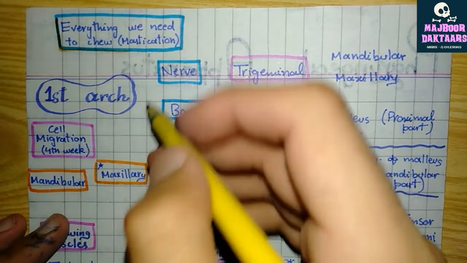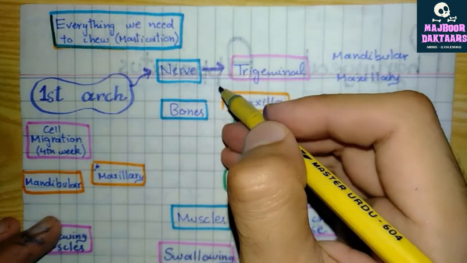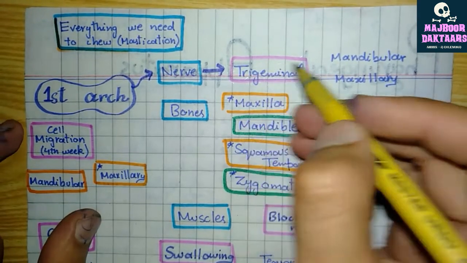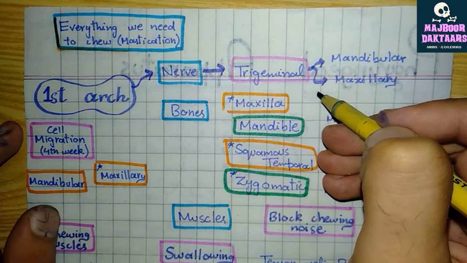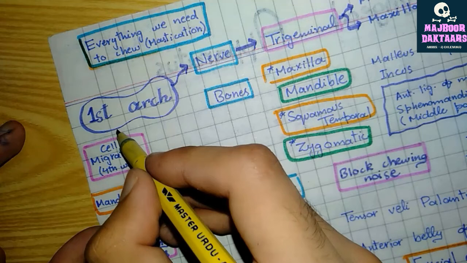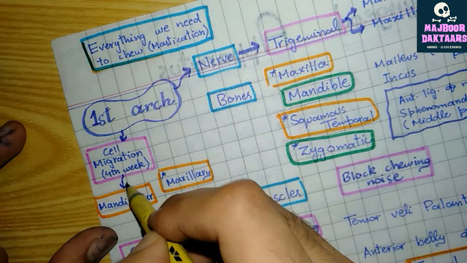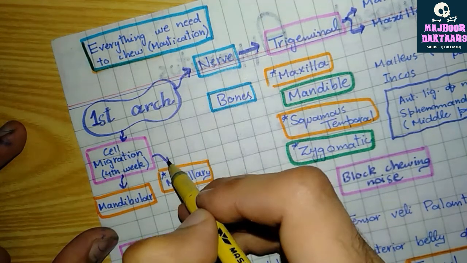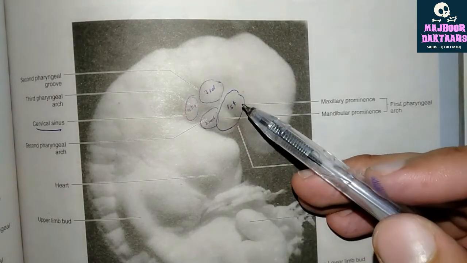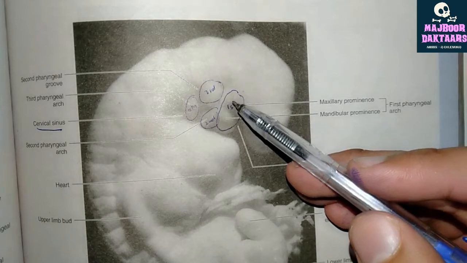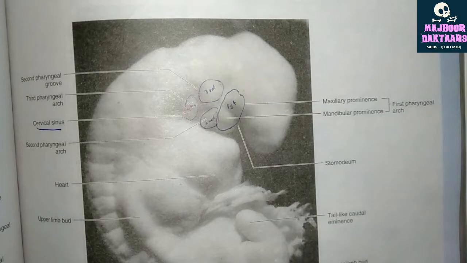First pharyngeal arch. The nerve associated with the first pharyngeal arch is the trigeminal nerve, and specifically the mandibular branch and the maxillary branch of the trigeminal nerve. When cell migration occurs in the first arch during the 4th week, it divides into the mandibular prominence and the maxillary prominence. Here is the first pharyngeal arch, and during the 4th week when cells migrate, it divides into the upper maxillary prominence and the lower mandibular prominence.